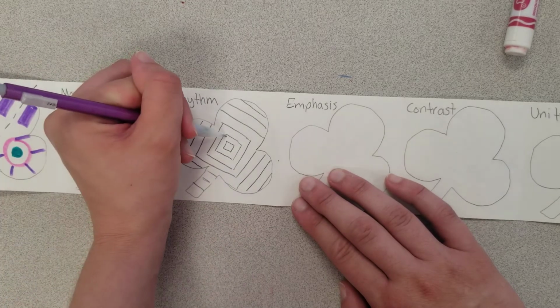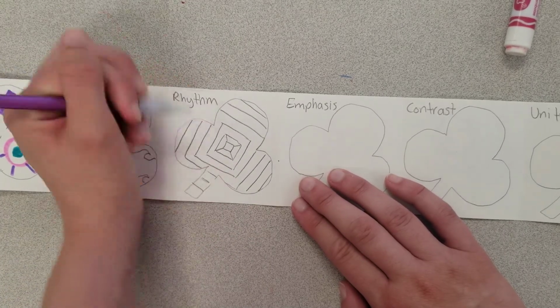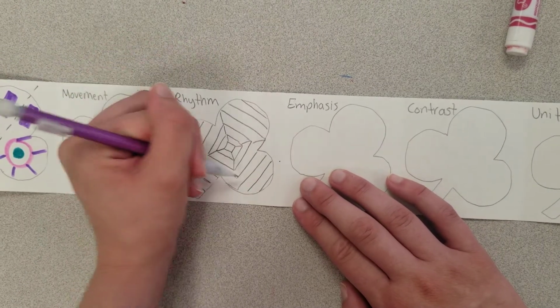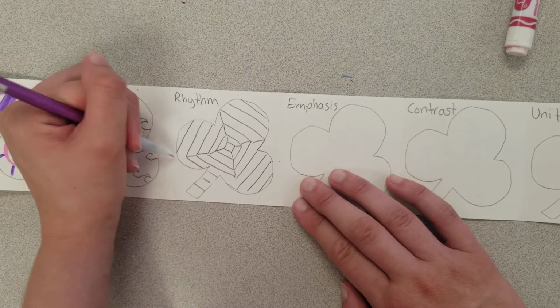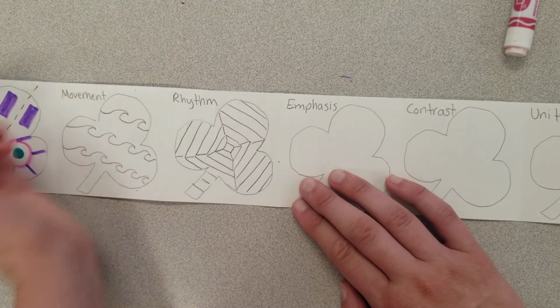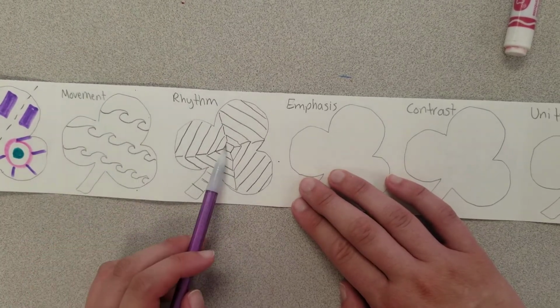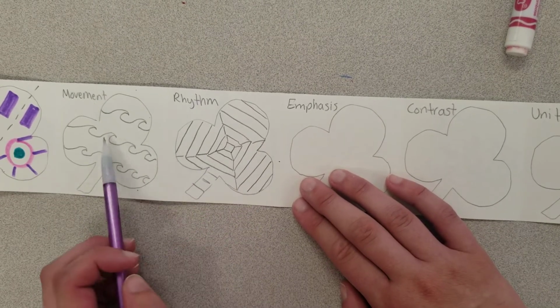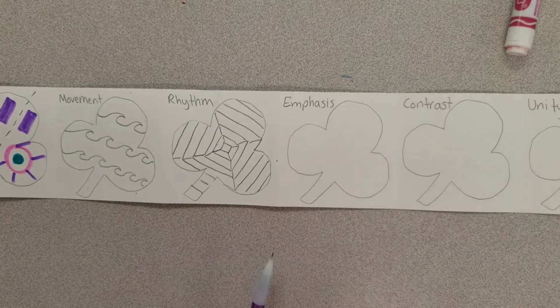Okay, if you want to give this the illusion that it's moving inwards, you can create these lines. And it will look like it's pulling you in. Movement and rhythm go hand in hand. Rhythm is when you repeat something over and over enough that it gives the feeling of movement.